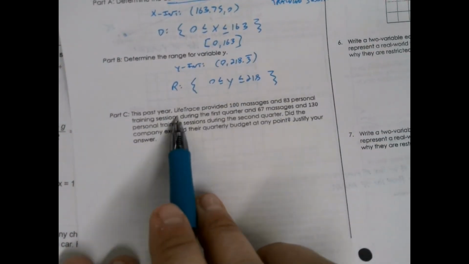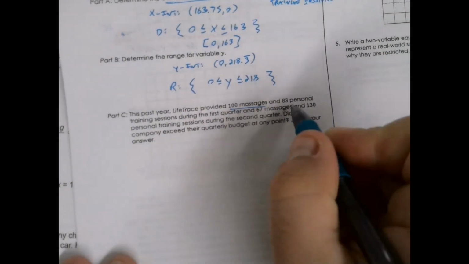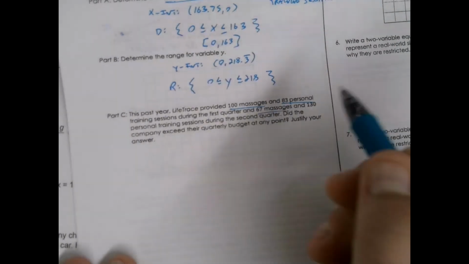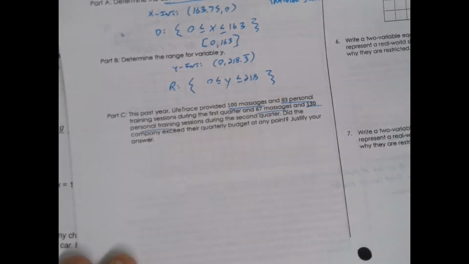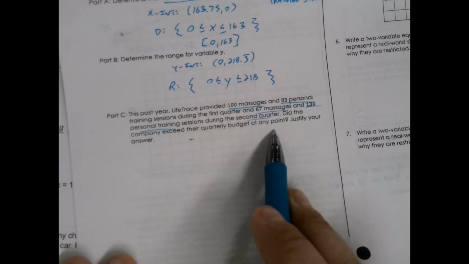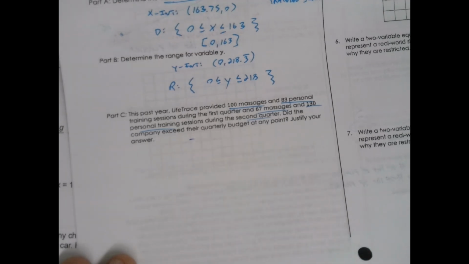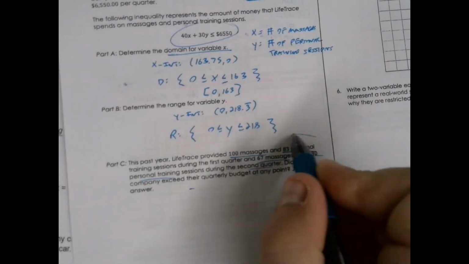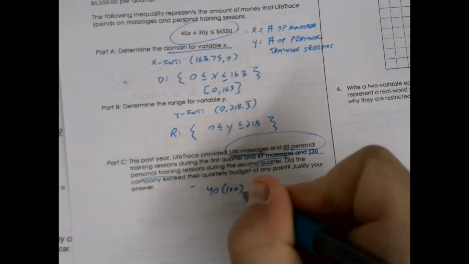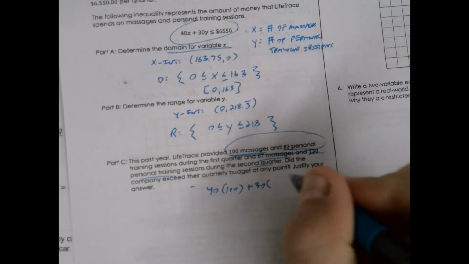In the past year, Life Trace provided 100 massages and 83 personal training sessions for the first quarter, 67 massages and 130 personal training sessions in the second quarter. Did the company exceed their quarterly budget at any point? How do you check that? You plug the XY values into the inequality. So we're going to take this first XY point and plug it into our inequality. So 100 goes in for X, and 83 goes in for Y.